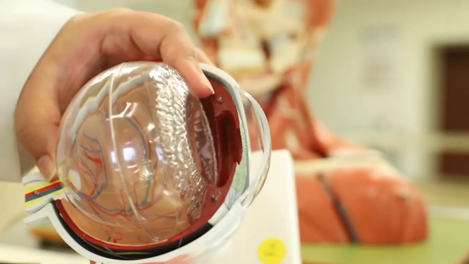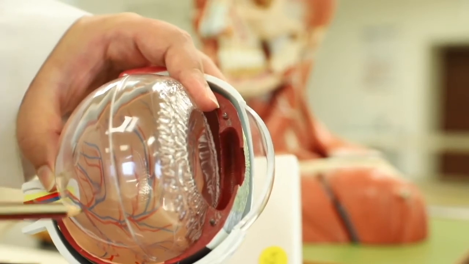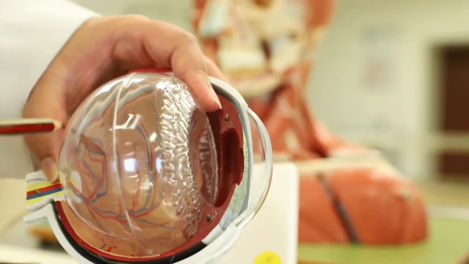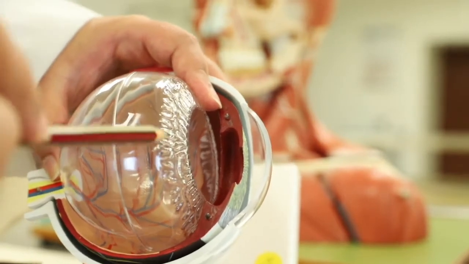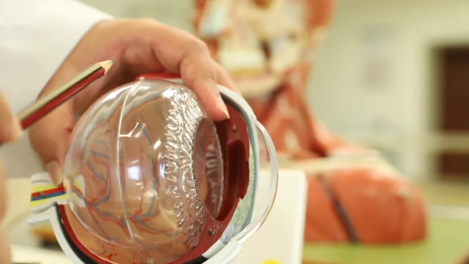And here, in the posterior part, the very large room, this part is the posterior cavity, which is filled with the vitreous body.